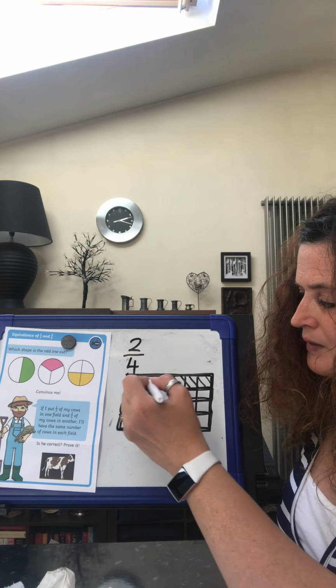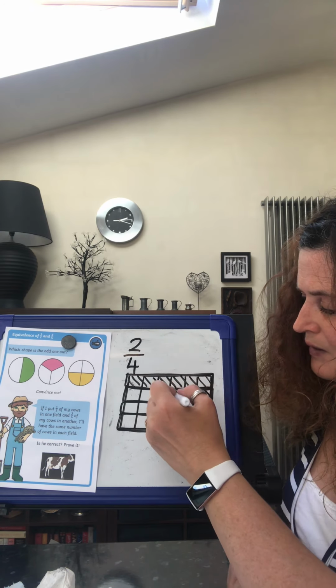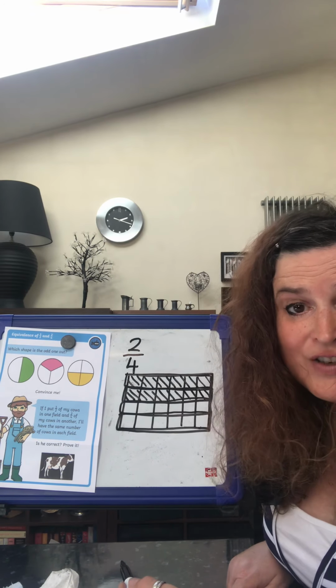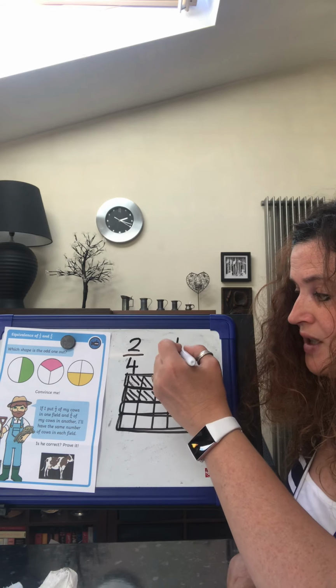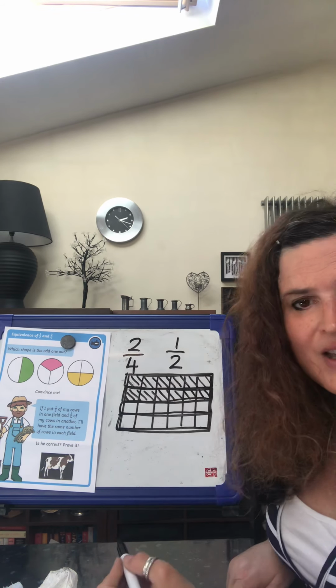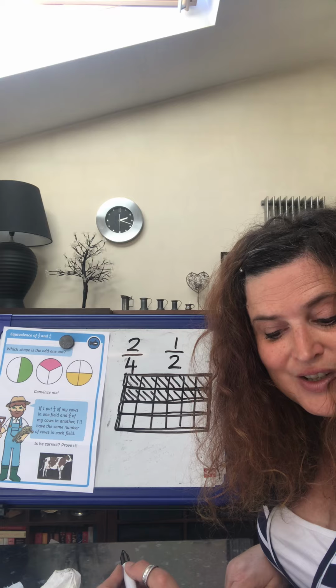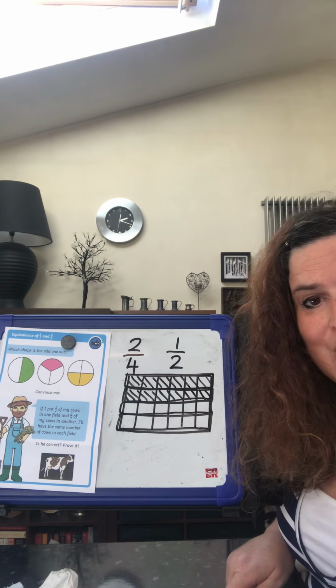1, 2. Or even just remember that 2/4 is the same as a half, and you might be able to very easily shade in a half of any shape, regardless of how many parts there are. Good luck with that part of the question.